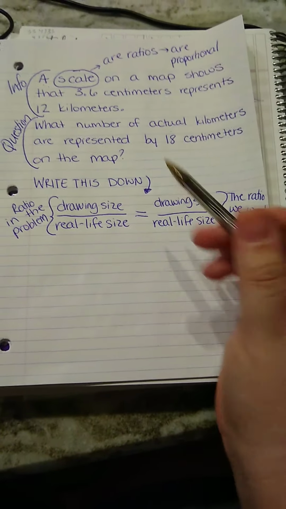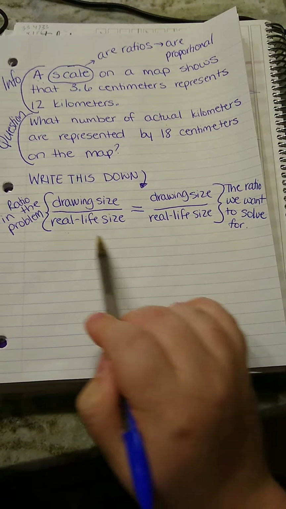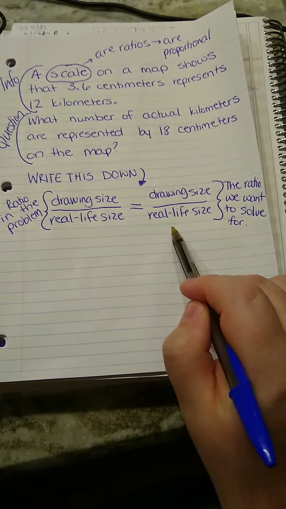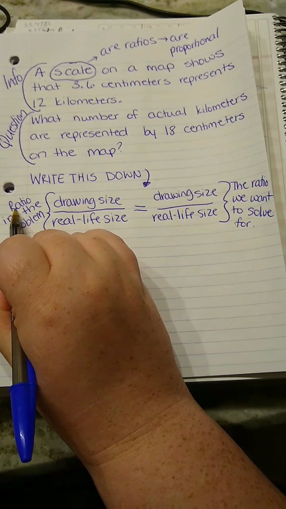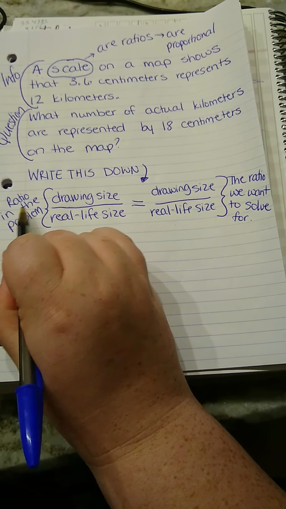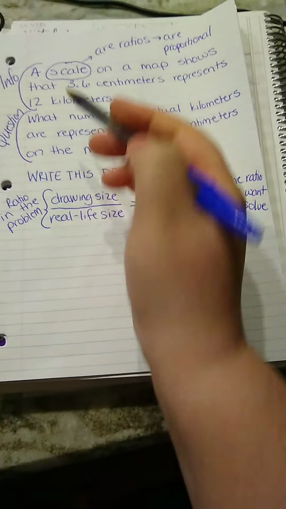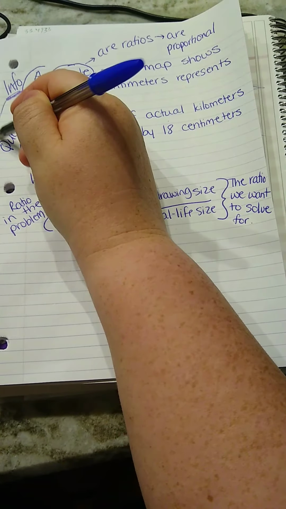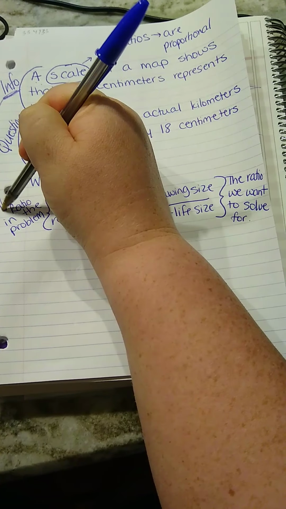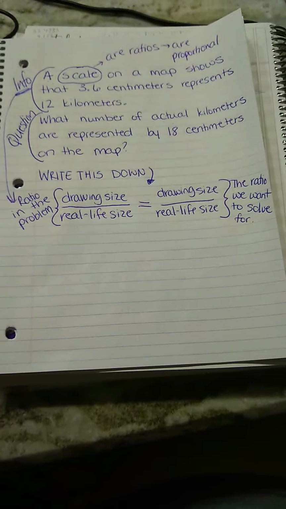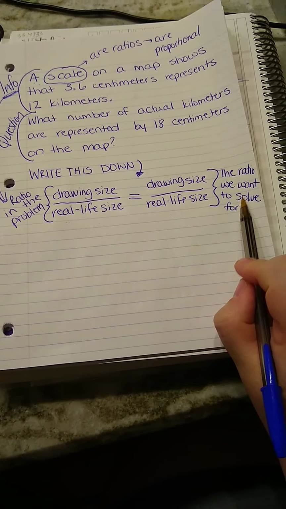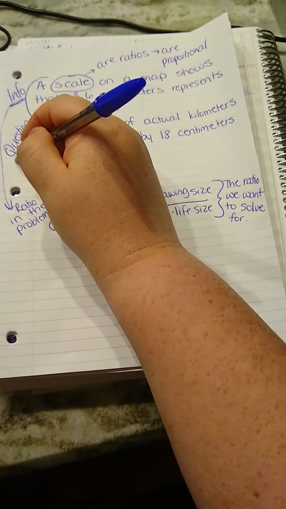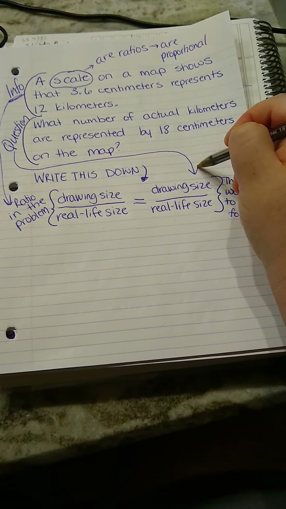So they're proportional, 1 cup per person, just like a scale. So to solve this, we're going to need to create our proportion, or our two ratios that will be proportional to each other. One of our ratios is going to be the ratio we see in the problem, and that'll come directly from our info. Our second ratio is going to be the ratio we want to solve for, and that ratio is going to come from the question.